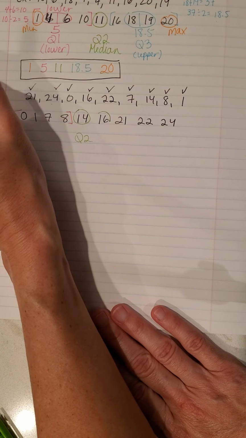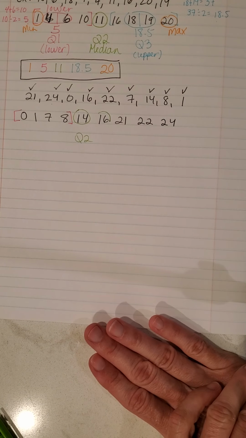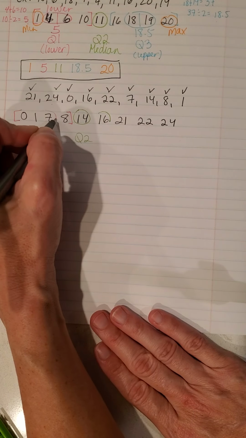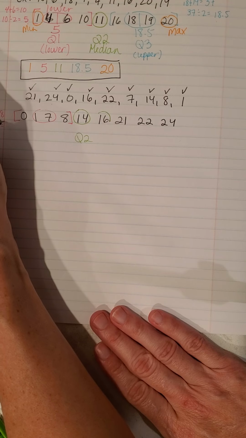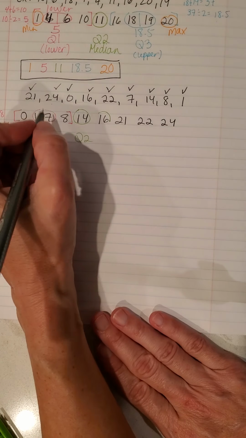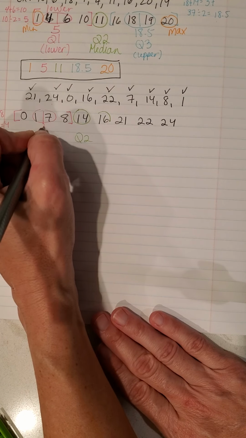I need to find the middle of my lower half. It's going to be somewhere between 1 and 7. If I add 1 plus 7, I get 8. 8 divided by 2 is 4. And so my middle is actually 4.